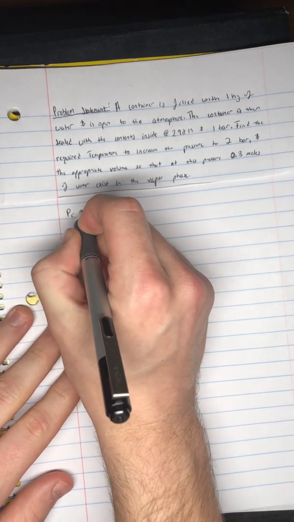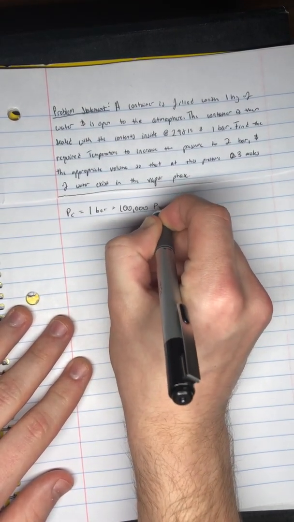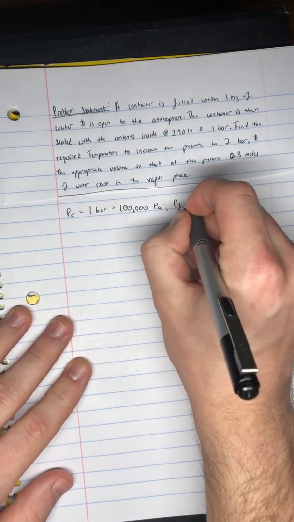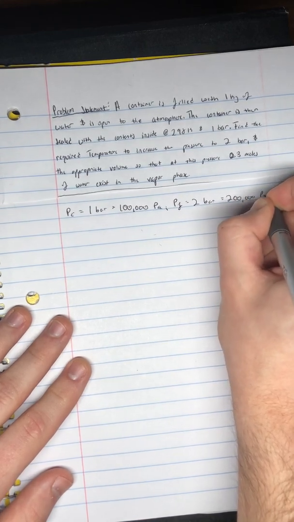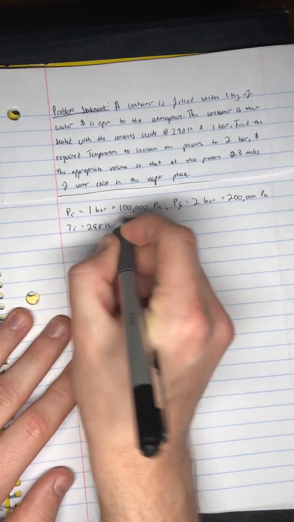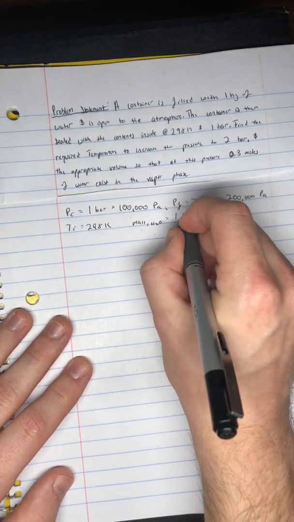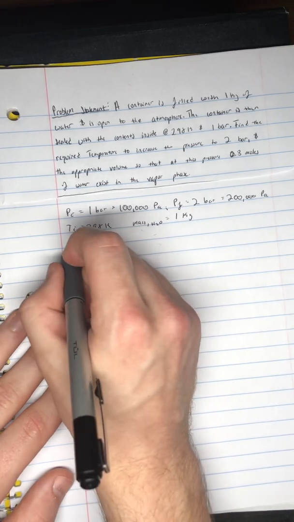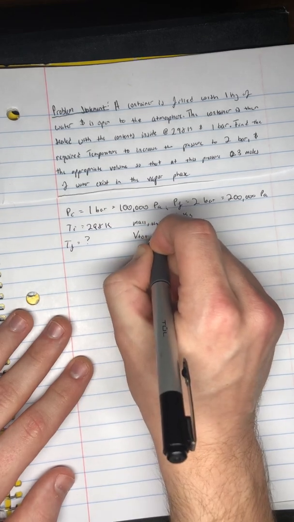So first we're going to write down the variables that we're given so we can better understand how to map out this problem. So we have the initial pressure is equal to 1 bar, which is equal to 100,000 pascals. And the final pressure is equal to 2 bar, or 200,000 pascals. We have the initial temperature is 298 Kelvin, and the mass of the water is 1 kilogram. We want to find the final temperature and the total volume of the system.